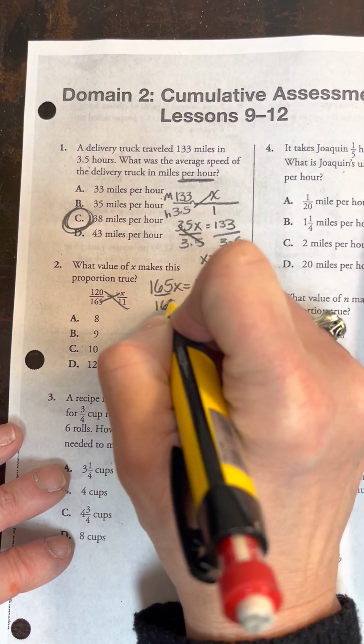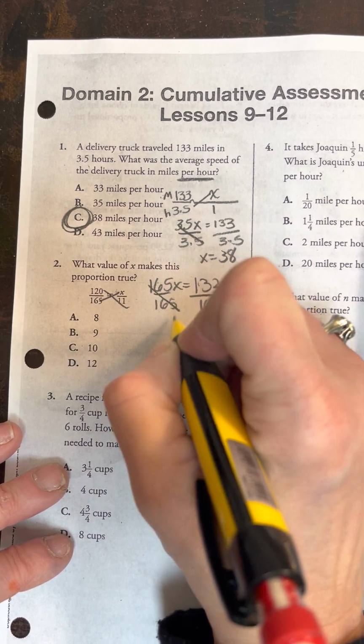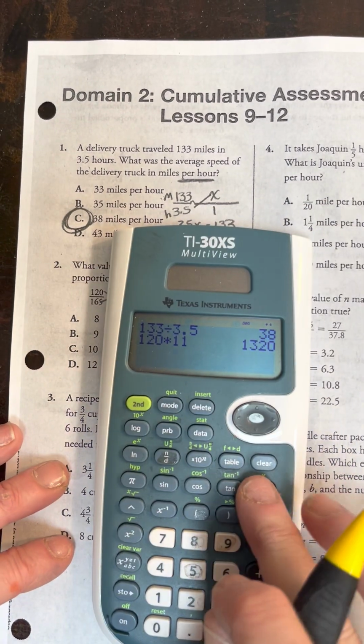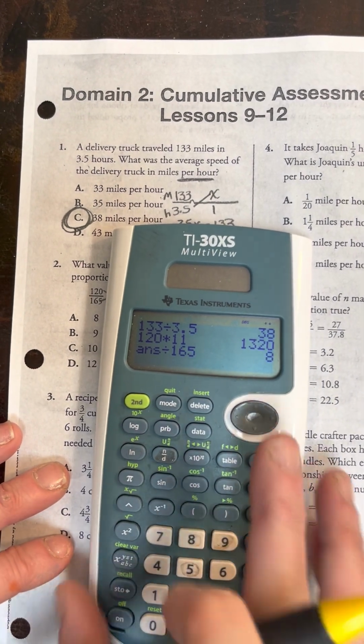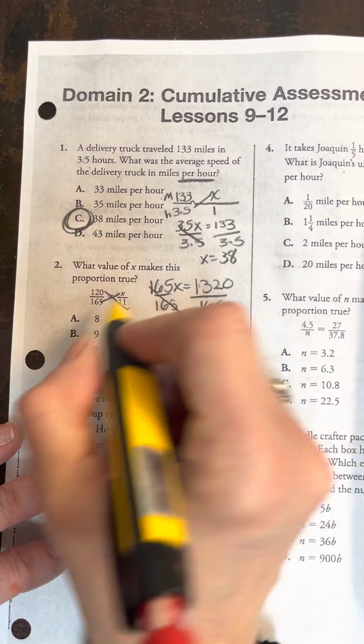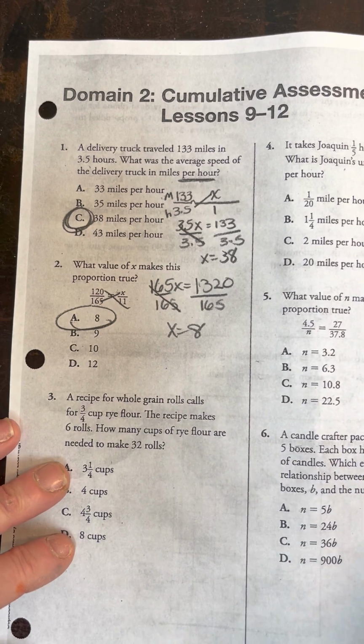Divide both sides by 165 and get 8. So 8 is what you could put there.